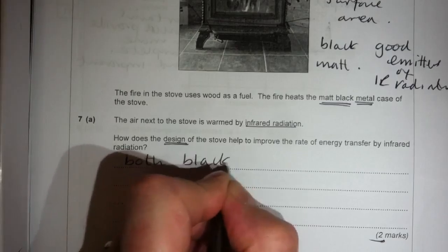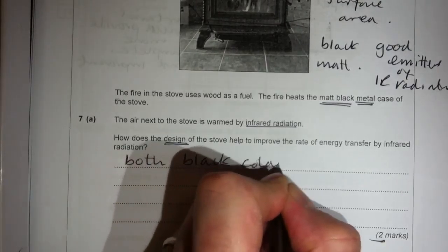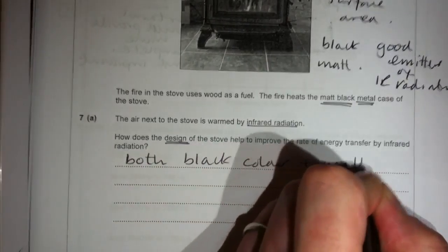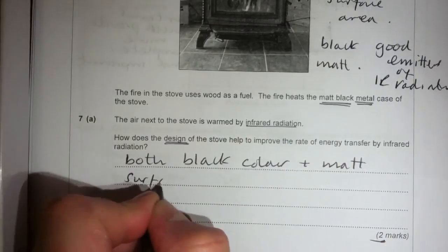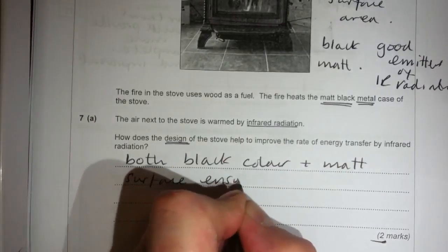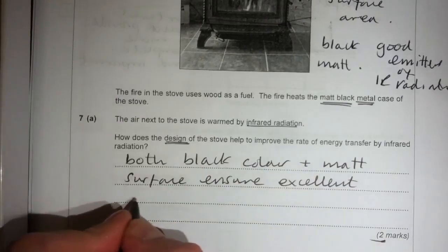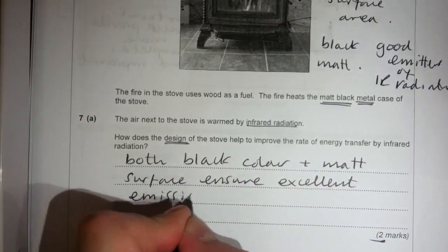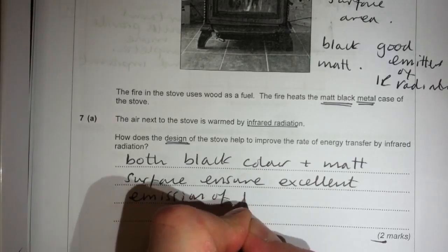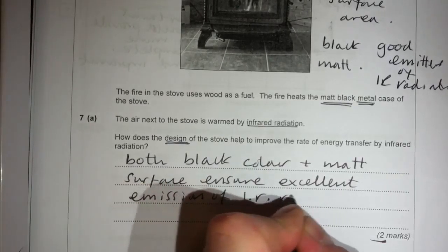black colour and matte surface ensure excellent emission of infrared radiation.